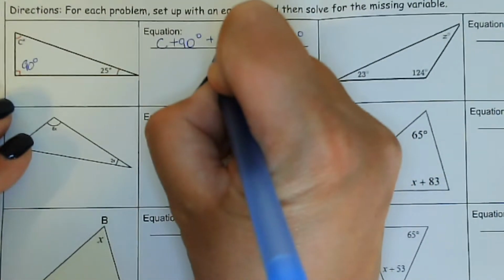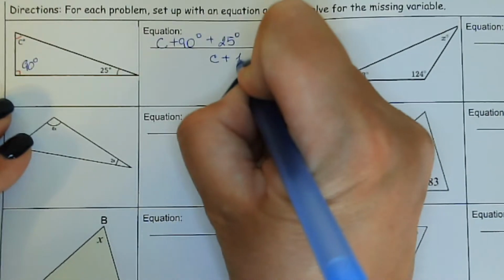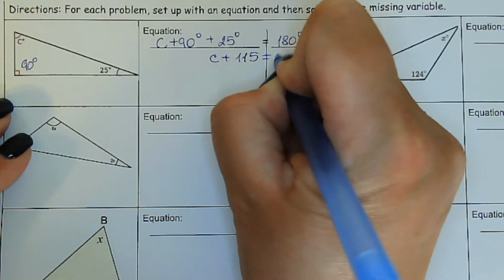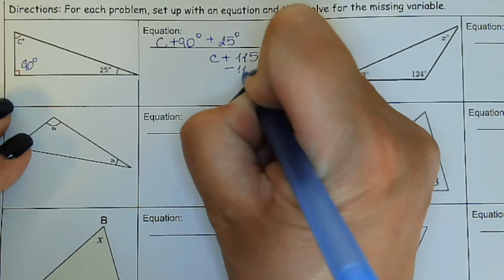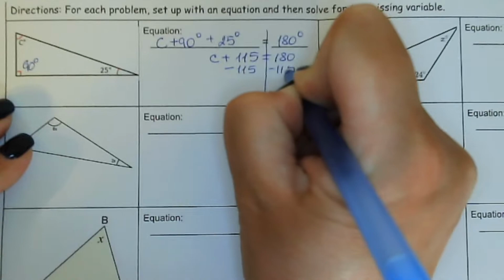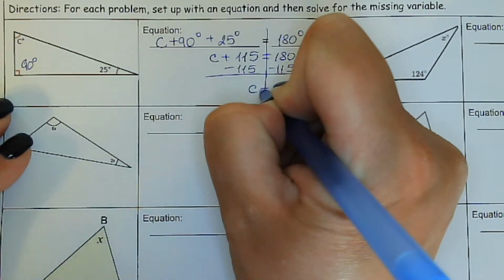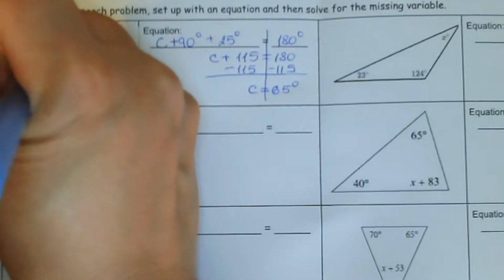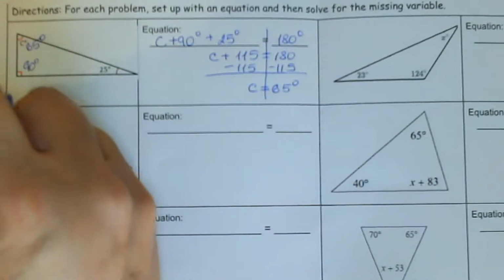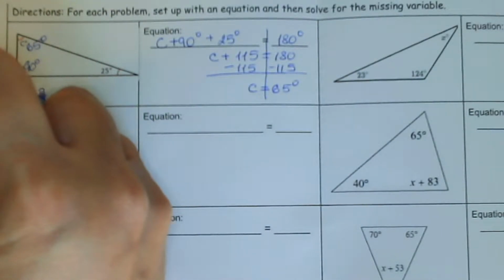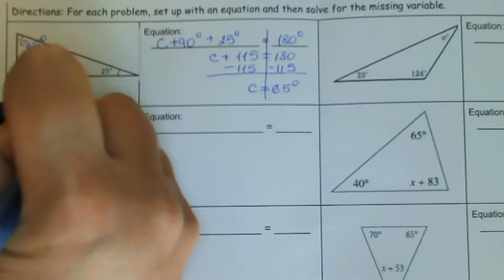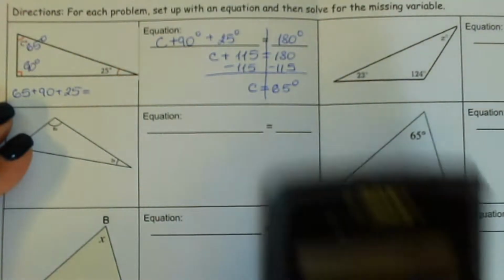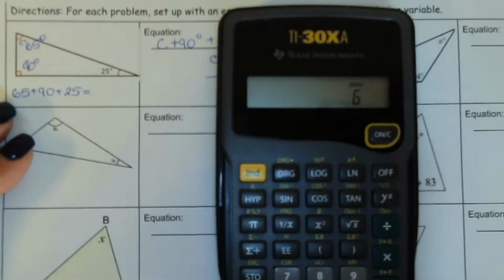After that, we solve. C plus 90 and 25 we combine. Subtract 115. And that will be the value of that C, 65 degrees. Double check. 65 plus 90 plus 25. Does that equal 180 degrees? Let's see. 65 plus 90 plus 25. Exactly 180.